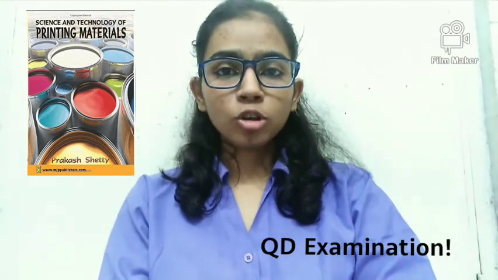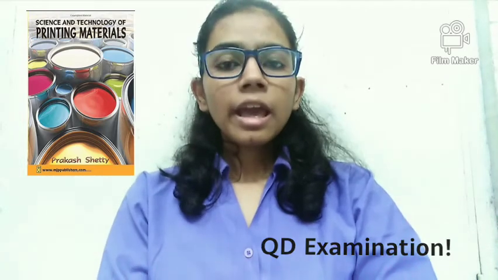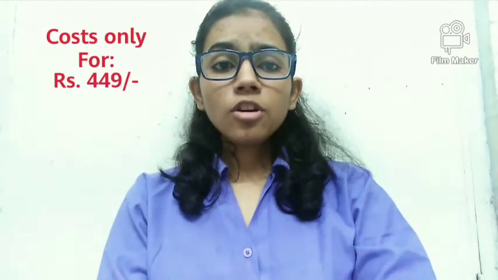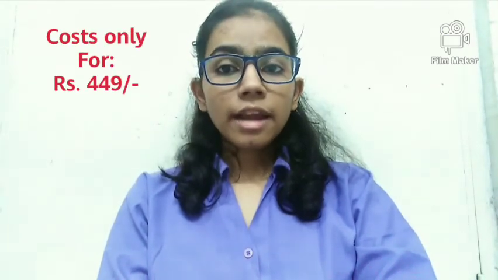It also covers the detailed study of dyes and pigments, printing inks, paper technology, press rollers, fountain solution and chemistry of photography, which is taken into consideration at the time of examination of documents being questioned. It encompasses review questions and researches and references for additional reading at the end of every chapter. The book costs only Rs 449 and is available online as well as in bookstores too.